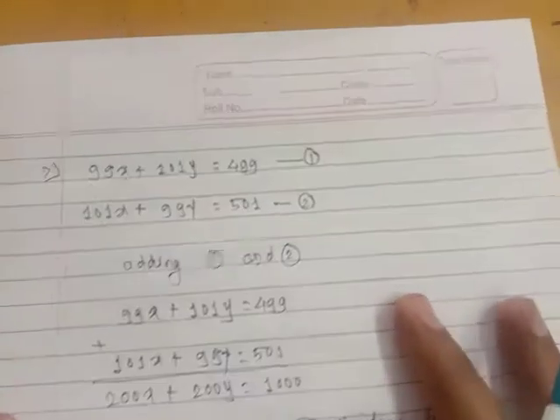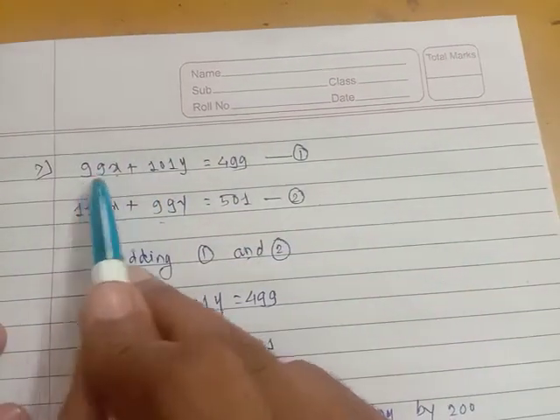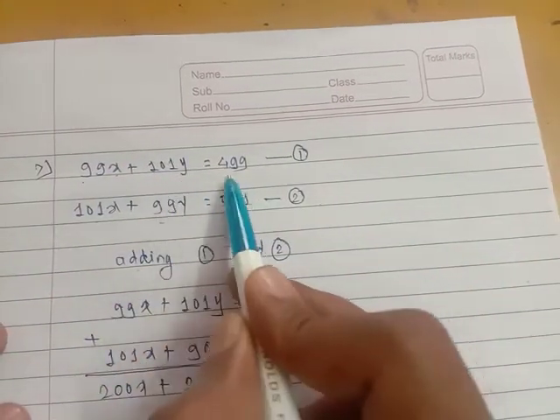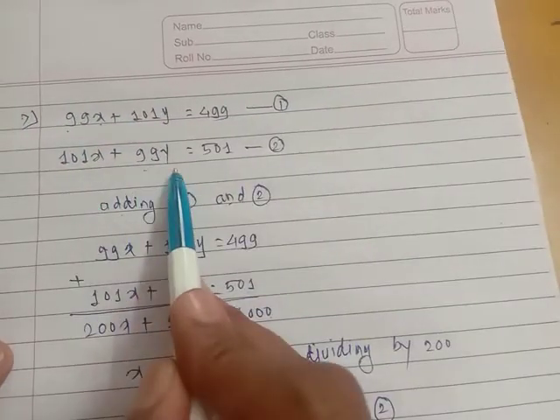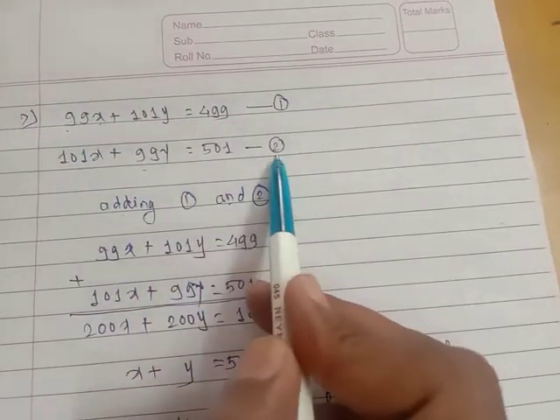Okay, so what is our question number 7? Here are two linear equations. 99x + 101y = 499. This is equation number 1. And 100x + 99y = 501. This is equation number 2.